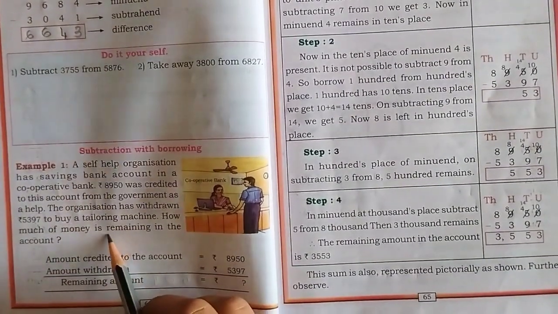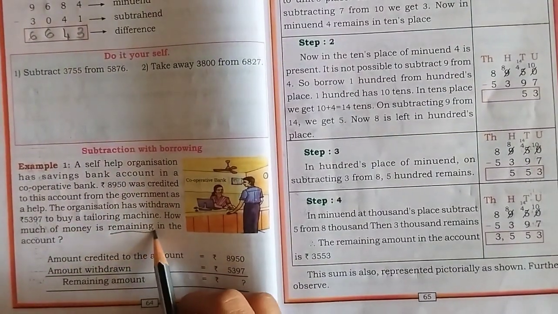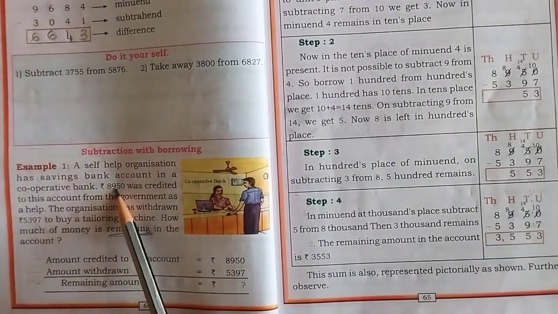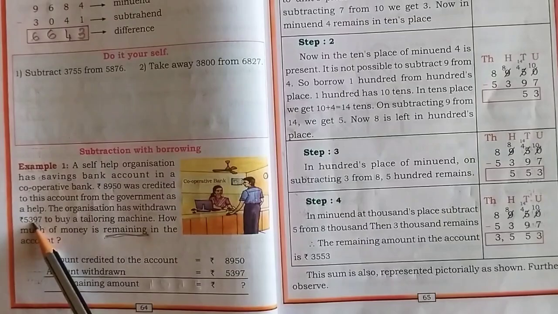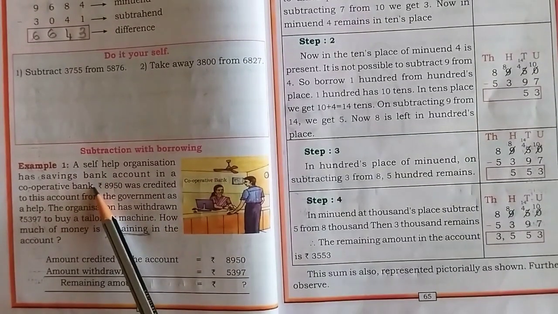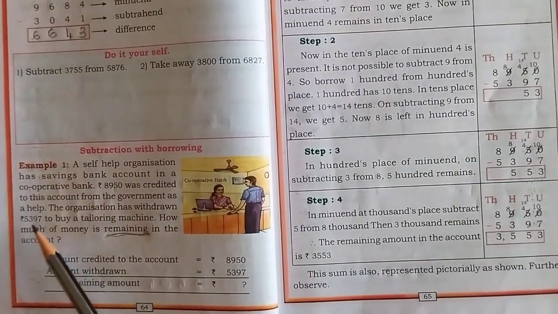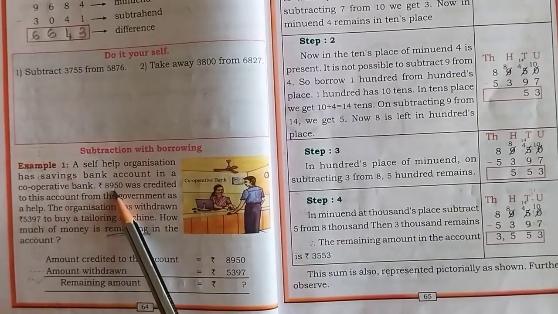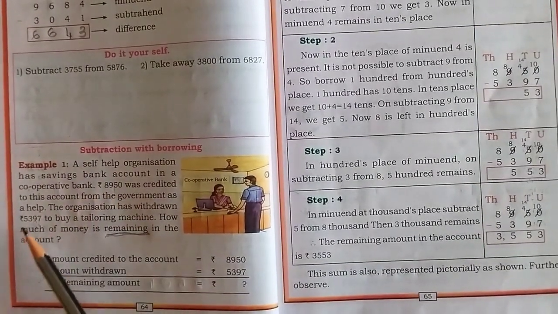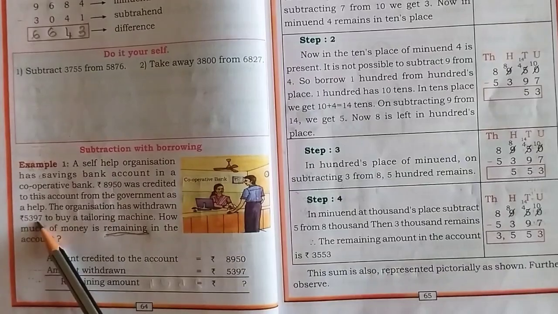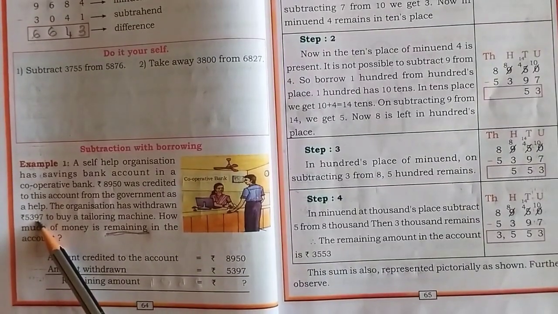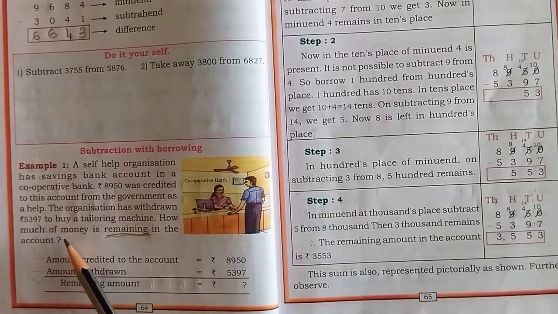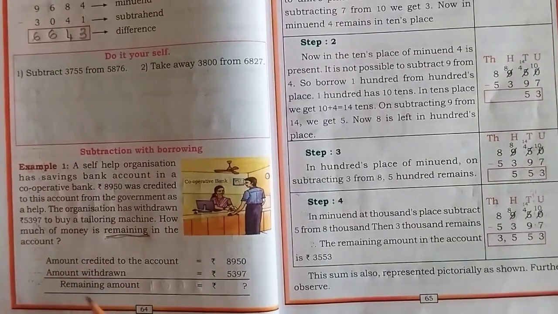So here you have to observe the word remaining. Remaining means what to do, children? Subtraction. So this is credited amount, this is withdrawn amount. It means they are putting amount to the account. Withdrawn means they are taking amount from the account. So this is big number, this is called a minuend. The small number is called a subtrahend. Yes, shall we make a sentence, children? Yes. So here you have to find how much of money is remaining in the account.